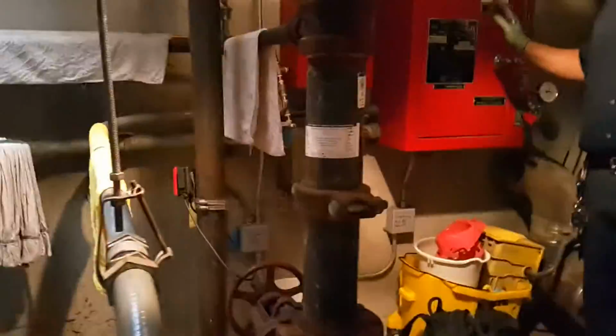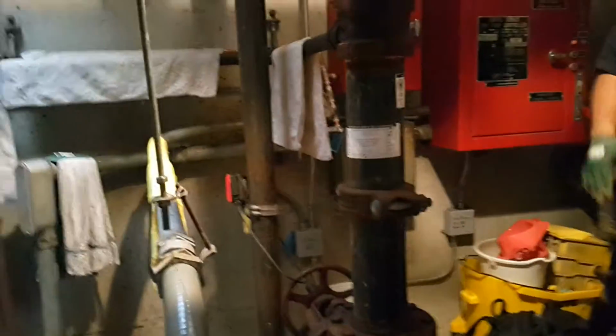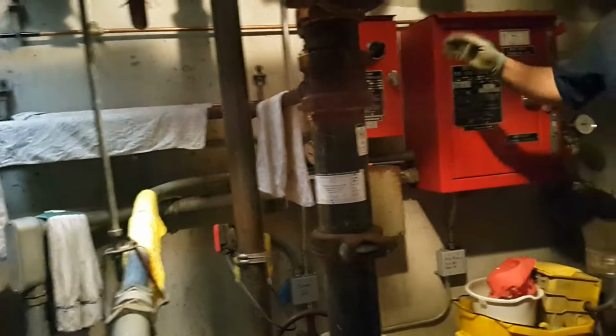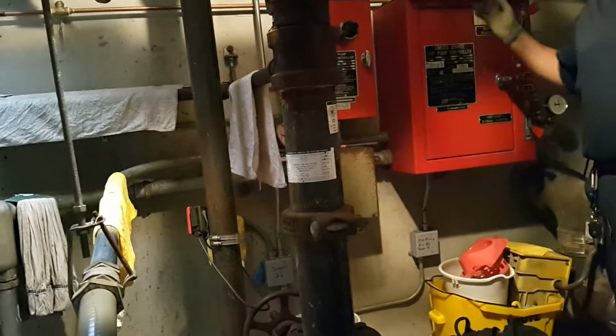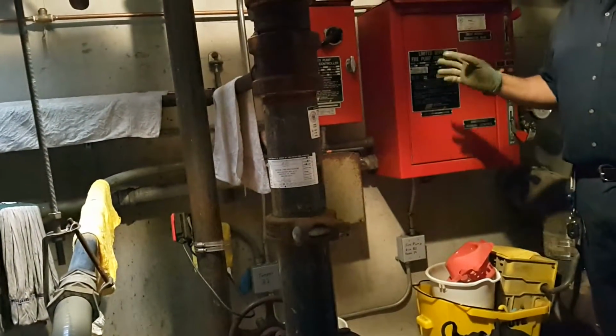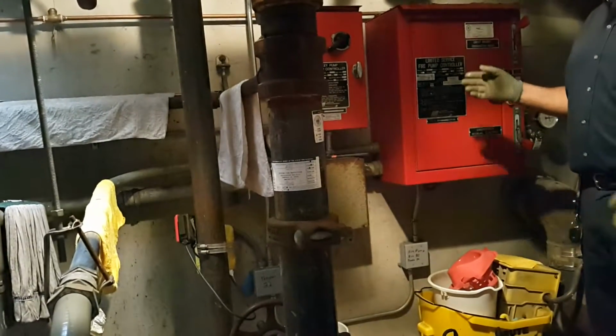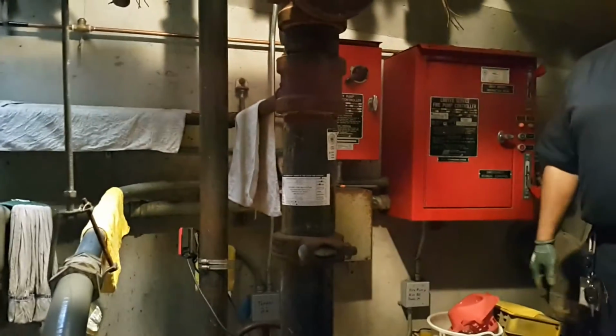Okay, so we gotta run it for 10 minutes in manual, and then when you let it run, it doesn't matter, automatic or manual, as long as it runs 10 minutes a month. That's it. Well, you're supposed to test both the manual and the auto every time. Make sure that it starts on auto and it starts on manual. Making sure that they're starting. And then you can let it run in manual, you can let it run in auto. It doesn't matter as long as it's for 10 minutes.